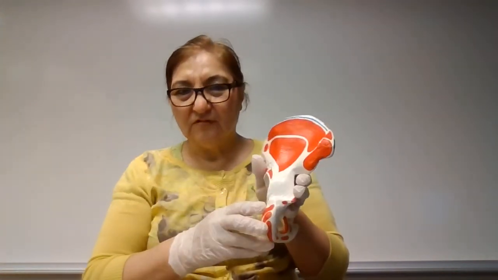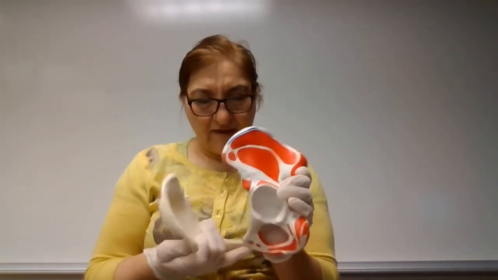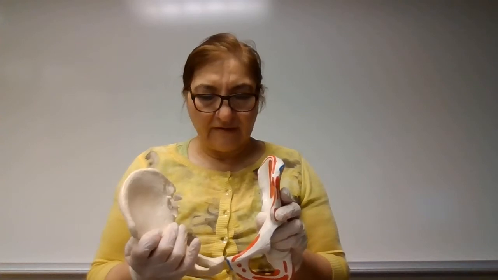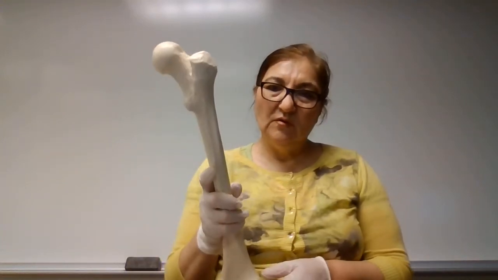Lower appendicular bone consists of the coxal bone, which is this one, right and left. The femur is the thigh bone, the long one.